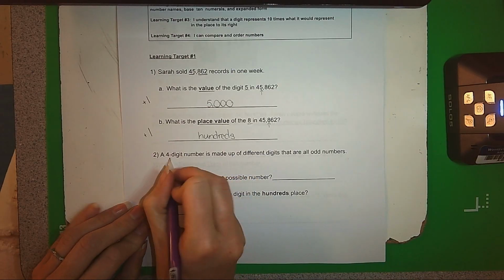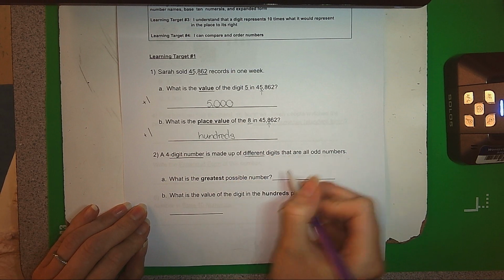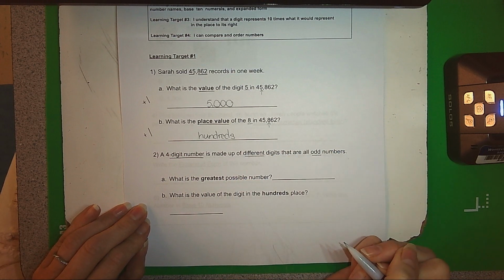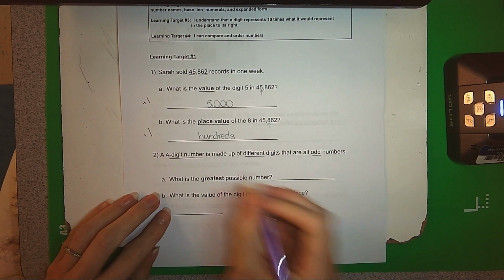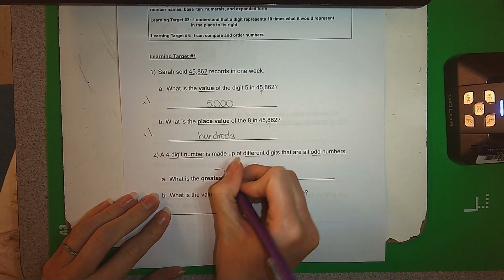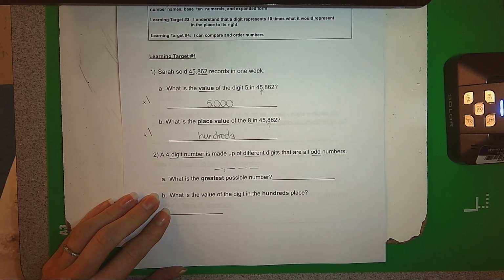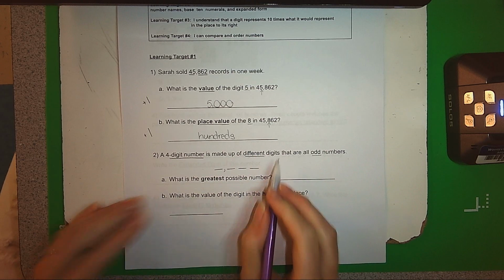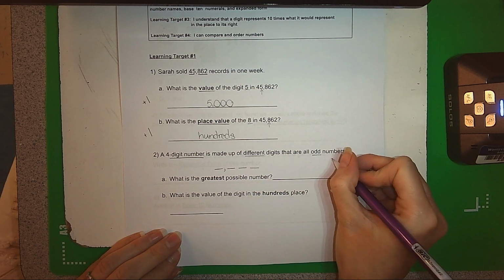A 4-digit number is made up of different digits that are all odd numbers. Now, there's a lot of important information in there. We know that my number is going to be 4 digits. It's made up of different digits, so I should have no repeats. And they are all odd.